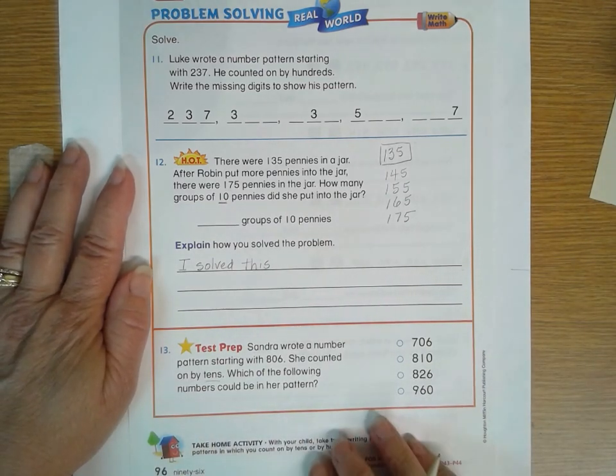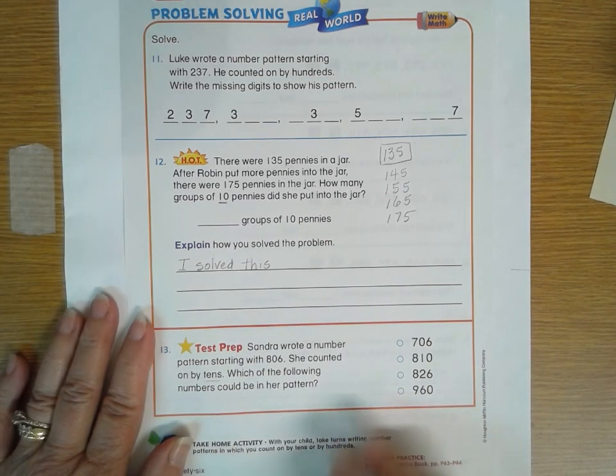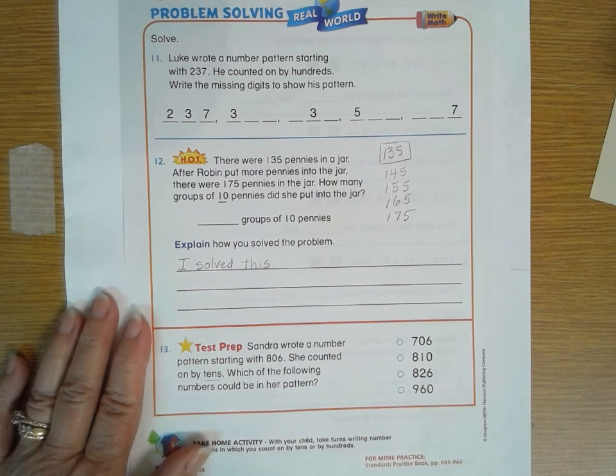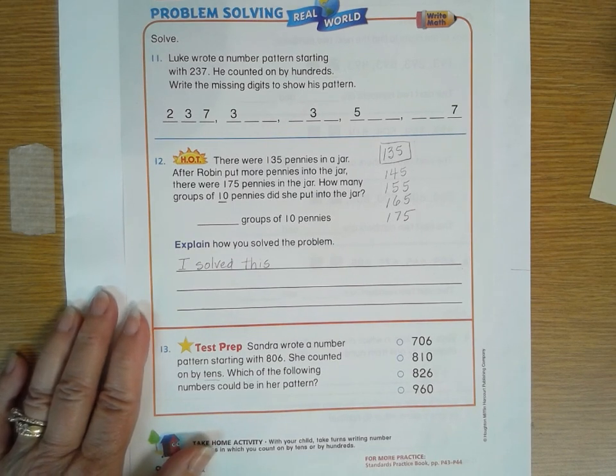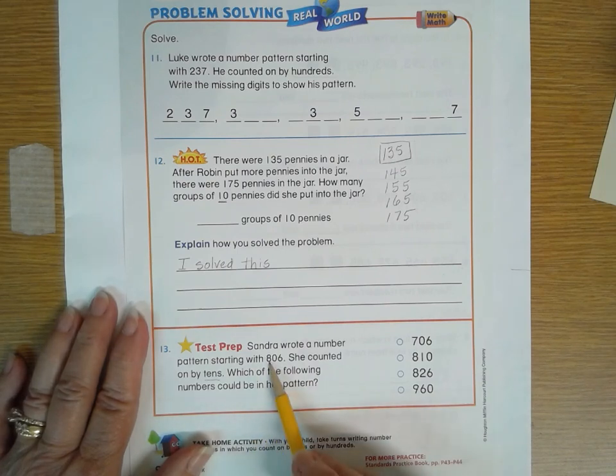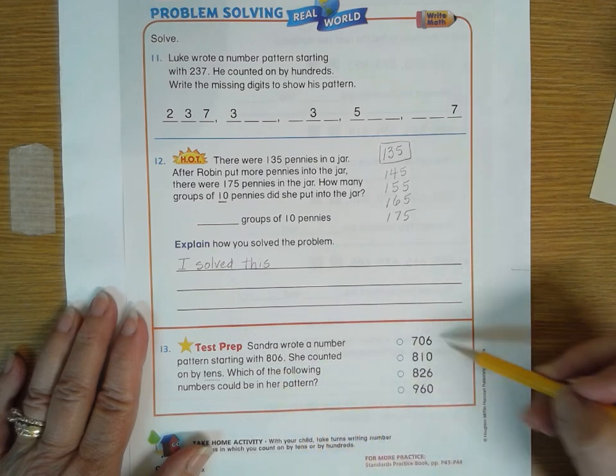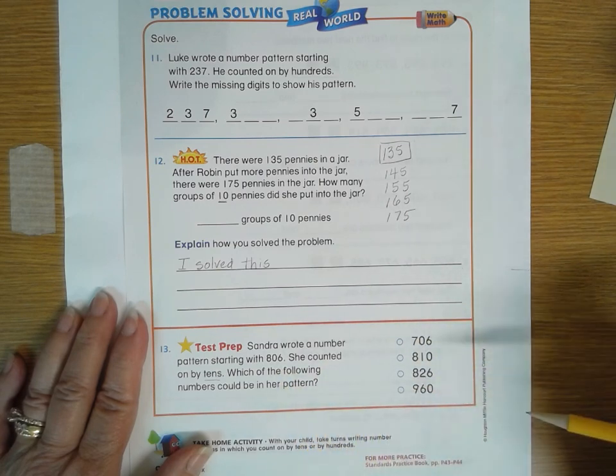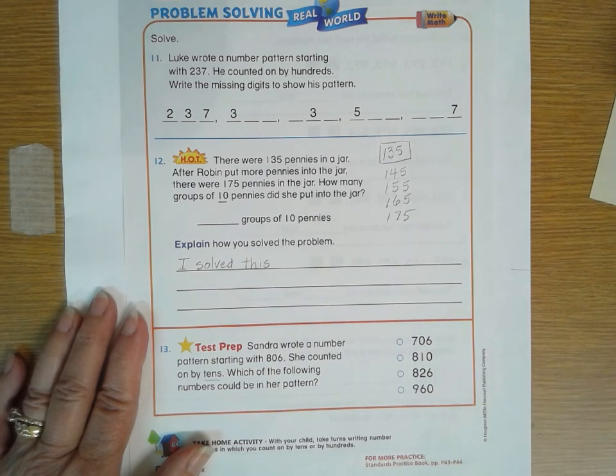And number 13, Sandra wrote a number pattern starting with 806. She counted on by tens. Which of the following numbers could be in her pattern? So you need to start at 806 and then change your tens number, keep counting it until you get to one of these numbers. And when you have completed all of those, you will be done.